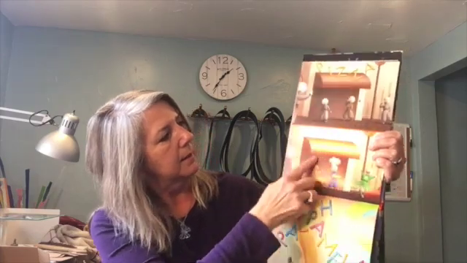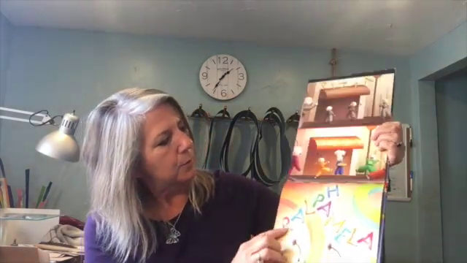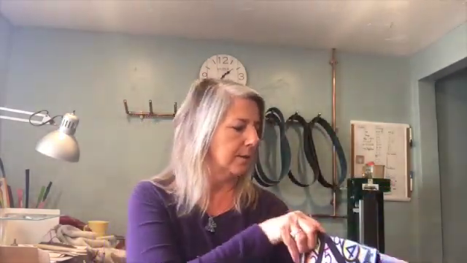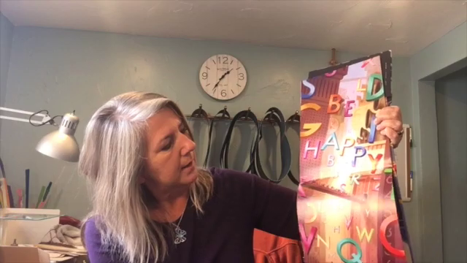Oh, pizza! See? Now they have a pizza place. Ralph and Pamela. They have names, not just numbers. Be happy. All kinds of good things to think about.